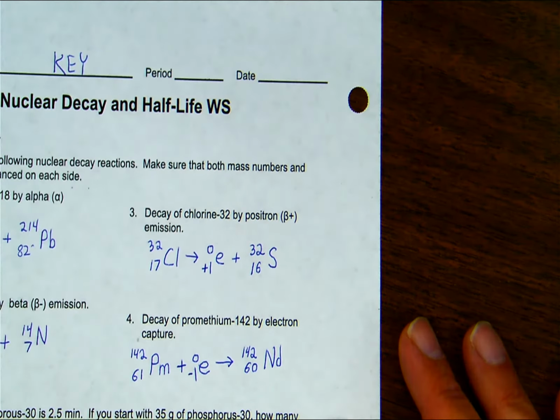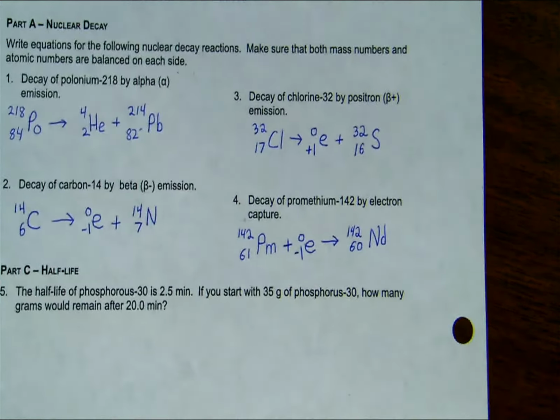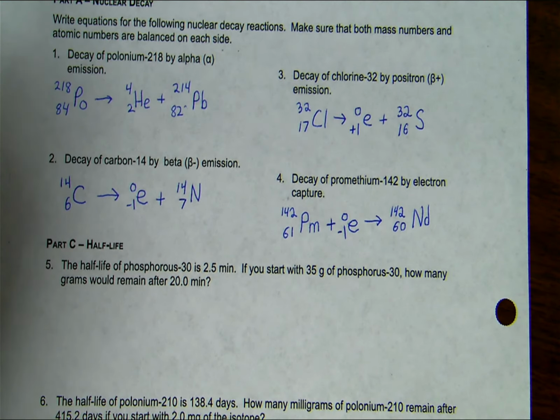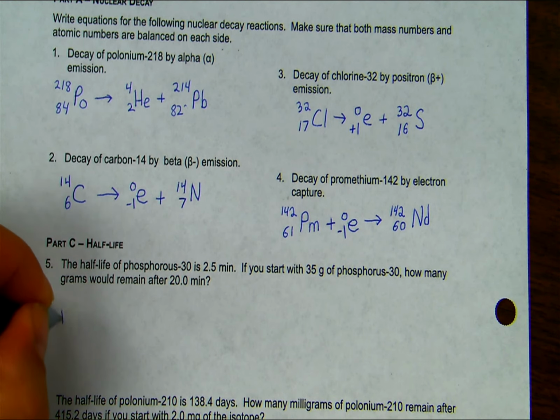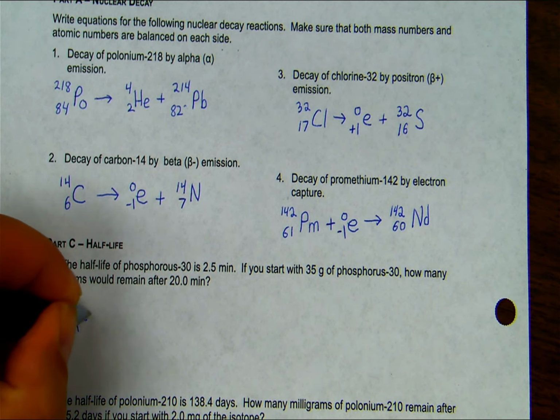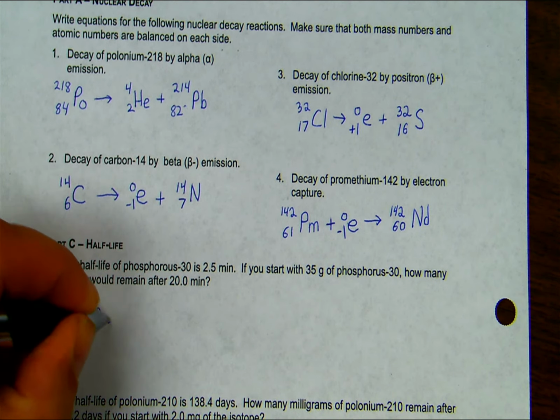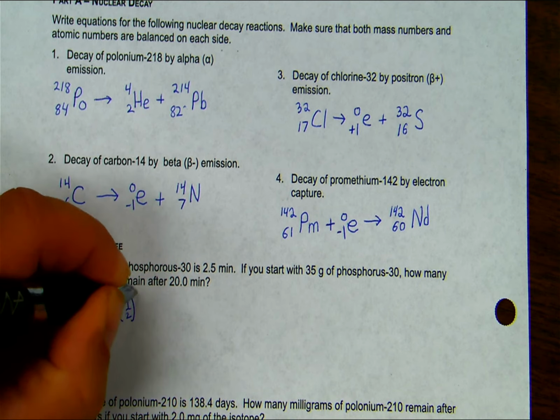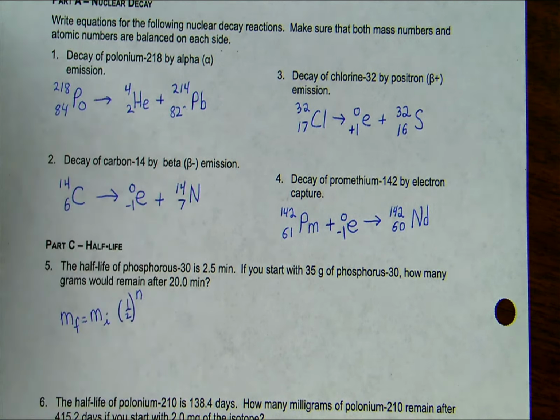Number 5, half-life. The half-life of phosphorus-30 is 2.5 minutes. If you start with 35 grams of phosphorus-30, how many grams would remain after 20 minutes? Well, the amount of mass that you end up with is equal to the amount of mass that you start with times 1/2 raised to the number of half-lives.